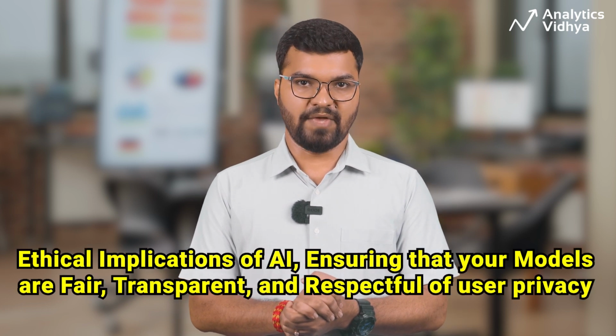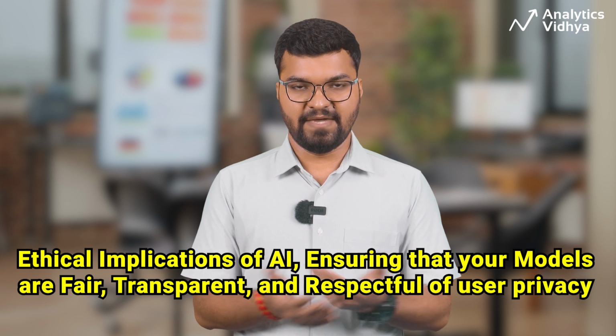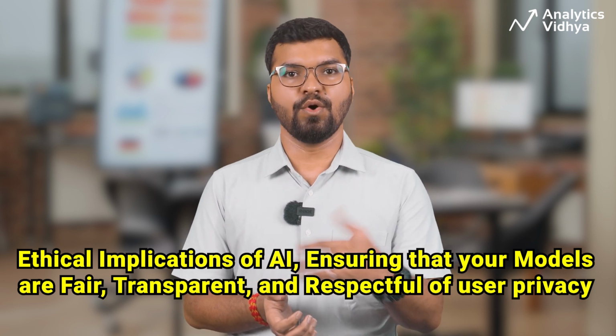By the end of this roadmap, you will have a deep understanding of large language models, hands-on experience in fine-tuning these models, and the ability to build custom AI tools. Remember, becoming a developer of generative AI is not just about acquiring technical skills, it's also about understanding the ethical implications of AI, ensuring that your model is fair, transparent, and respectful of user privacy. And finally, if you desire to push the boundaries of generative AI through advanced research and innovation, continue further on the researcher learning path.